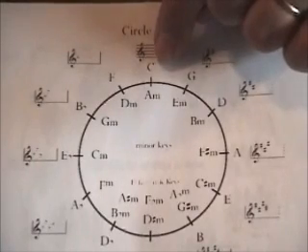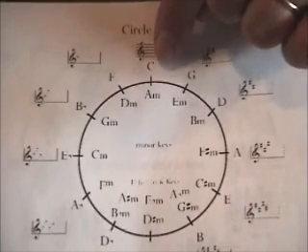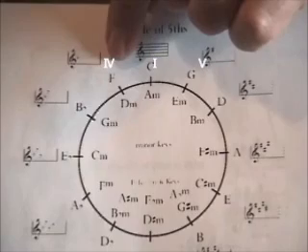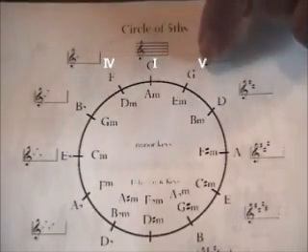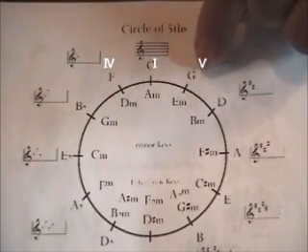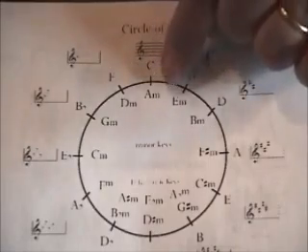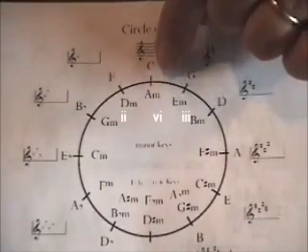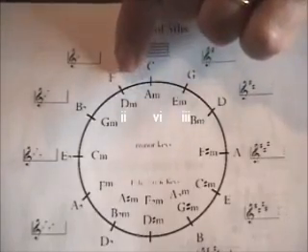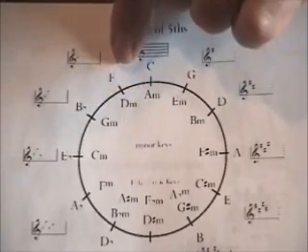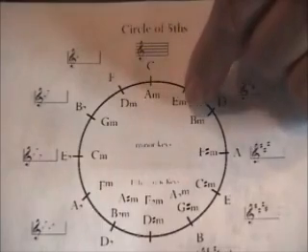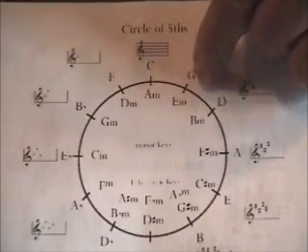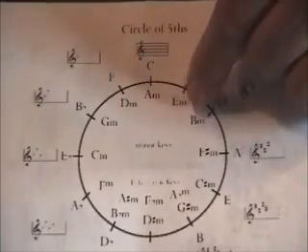Starting with the 1 chord, the 4 chord is to the left and the 5 chord is to the right. The 6 chord is the relative minor of the 1 chord. The 2 chord is the relative minor of the 4 chord. And the 3 is the relative minor of the 5 chord.